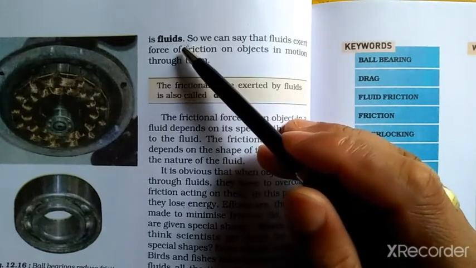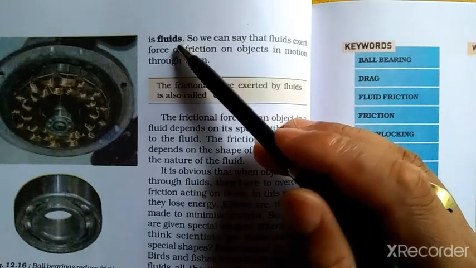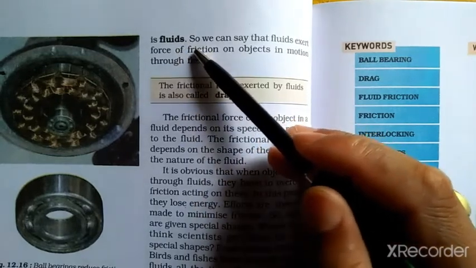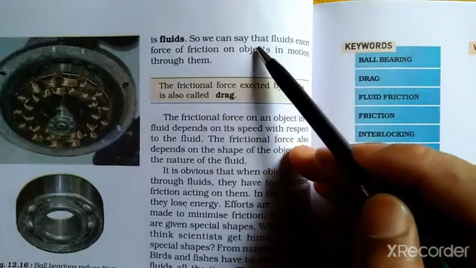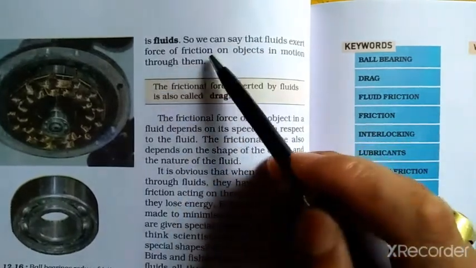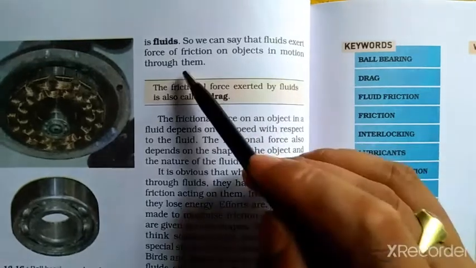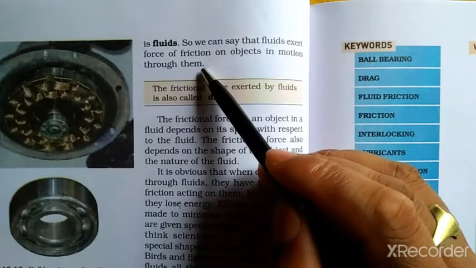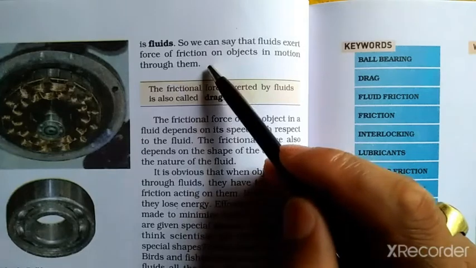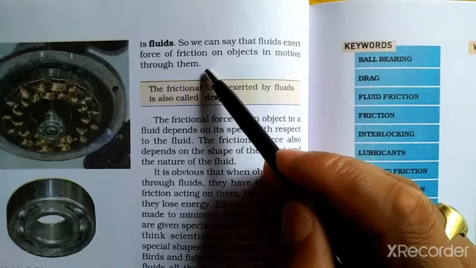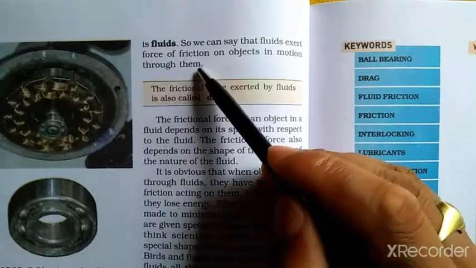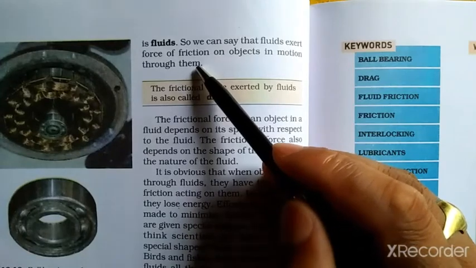So we can say that fluids exert force of friction on objects in motion through them.